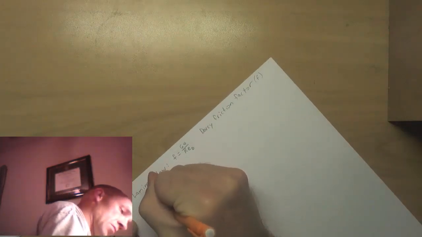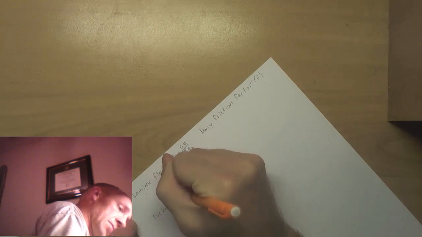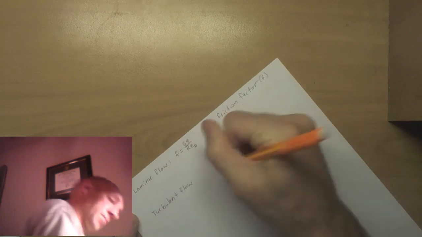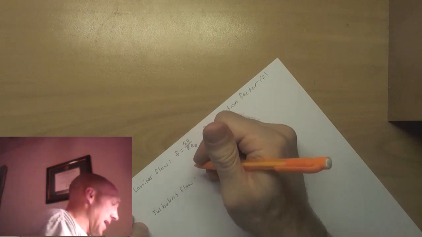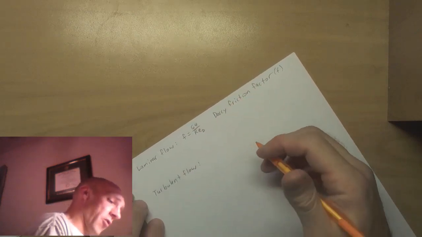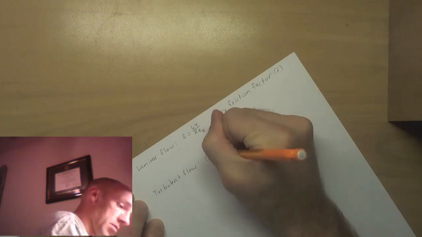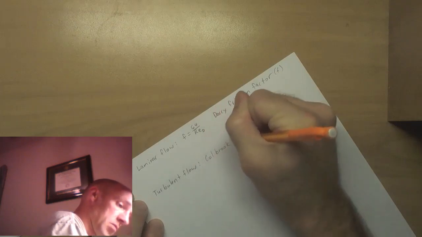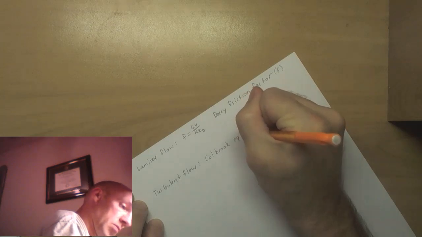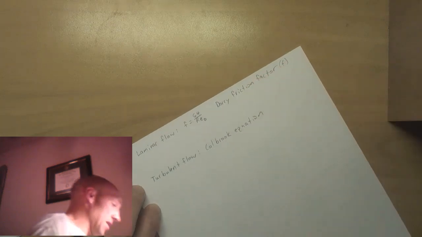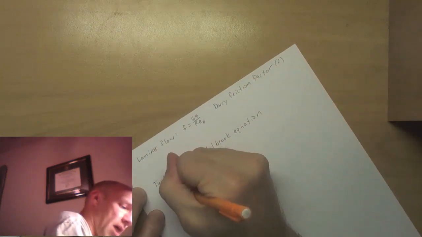For turbulent flow, F is given by something called the Colebrook equation. And it's somewhat complicated.